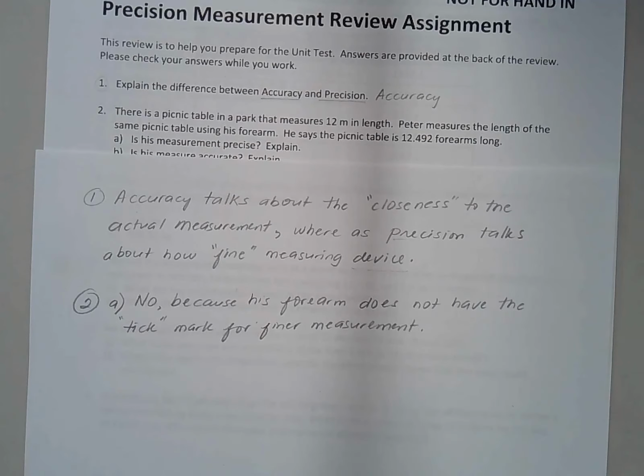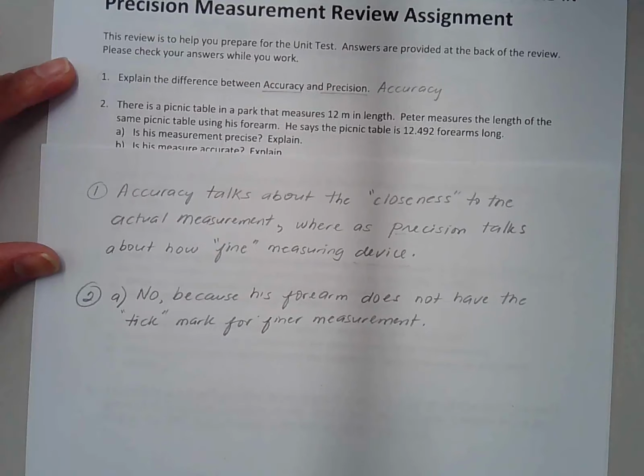Because when we talk about precision, it's figuring out how fine the measuring device is. And his arm doesn't have that fine measurement or tick marks on it.